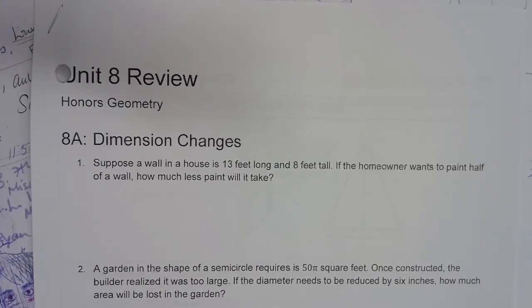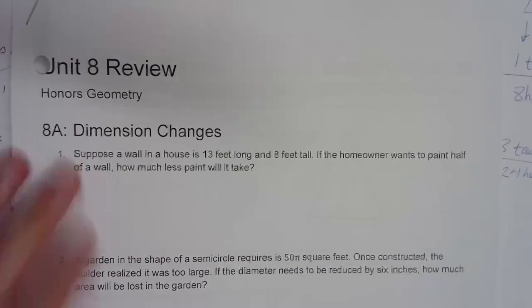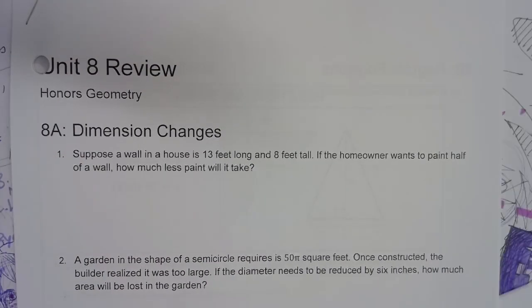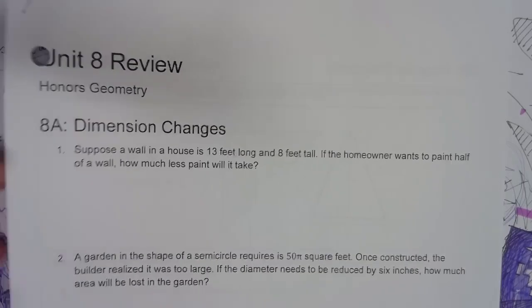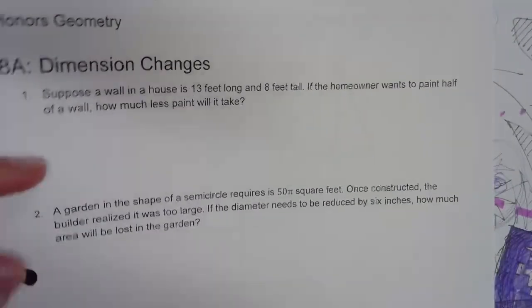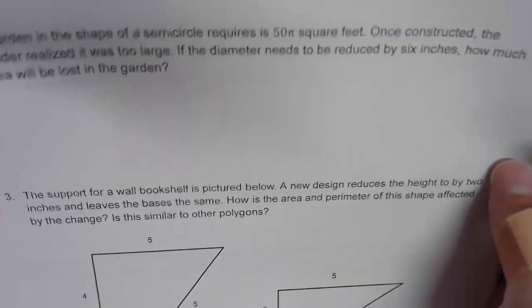Alrighty, and the beautiful, lovely Unit 8 review shows itself. So, guys, I'm just going to do page 1 here very quickly and briefly. I do have some other stuff I have to do today, so I'm going to go reasonably quickly. Feel free to slow down the video if you want to slow it down, or speed it up if I'm going too slow for you. We're going to do these 3 problems, and then I will come through and help us out.